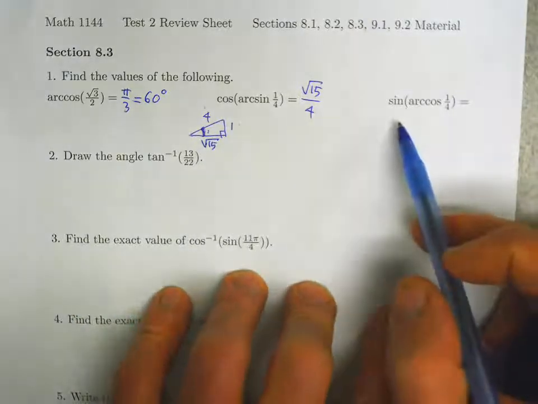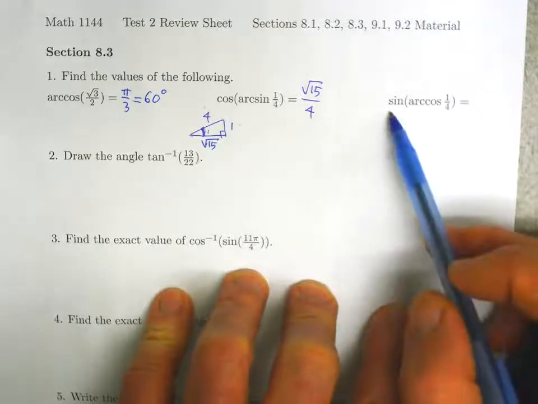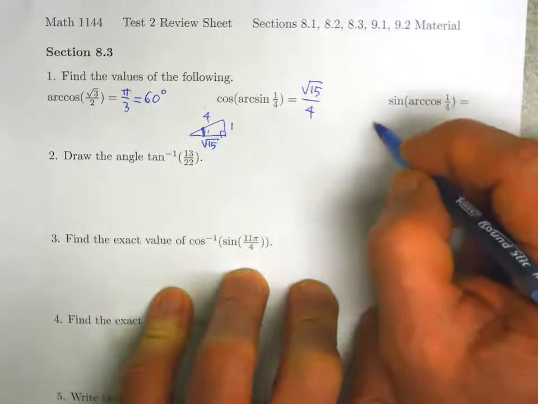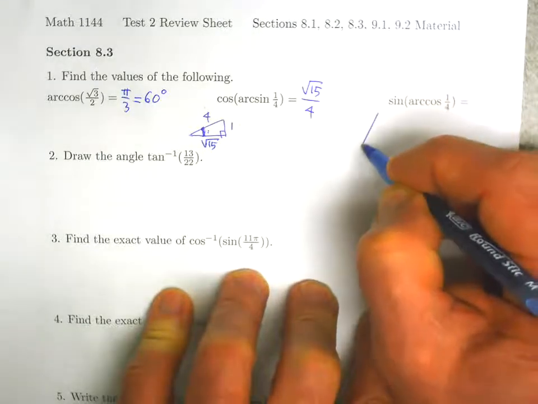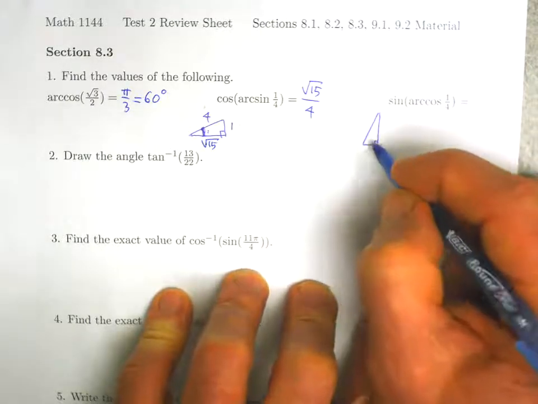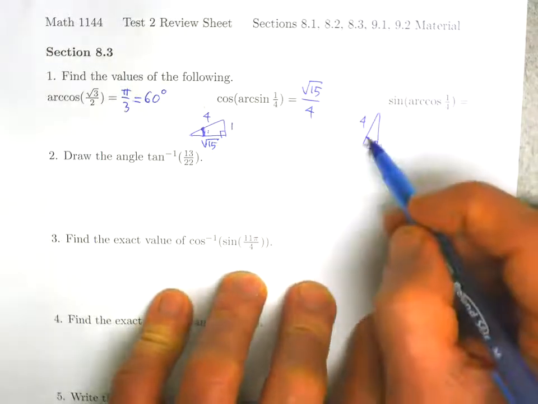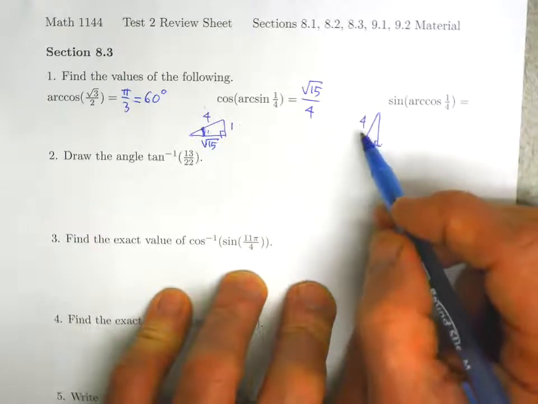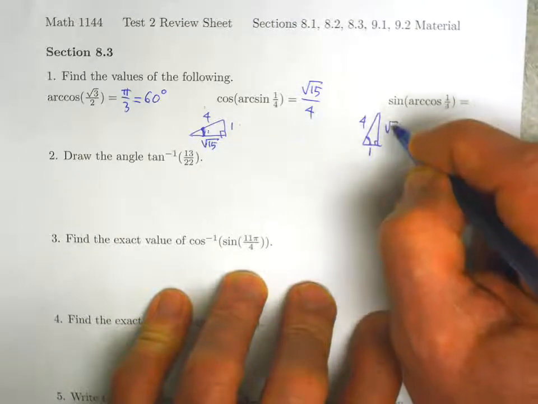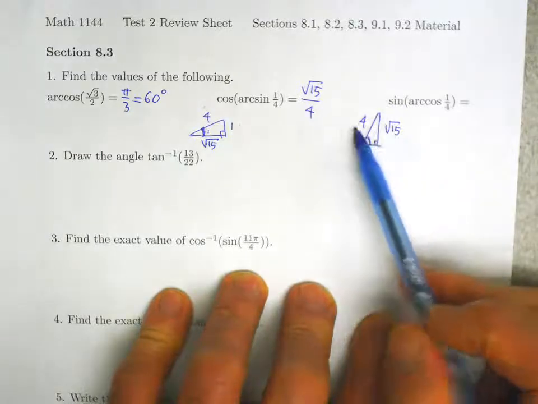And then we have a role reversal here. The sine of arc cosine of 1/4, we want to find the sine of the angle whose cosine is 1/4. So this is going to look familiar. So here's our angle. The cosine is 1/4. We want to find the sine of that angle, the opposite over hypotenuse. Well, this opposite side is the square root of 15 again. And so the sine of that angle is the square root of 15 over 4.